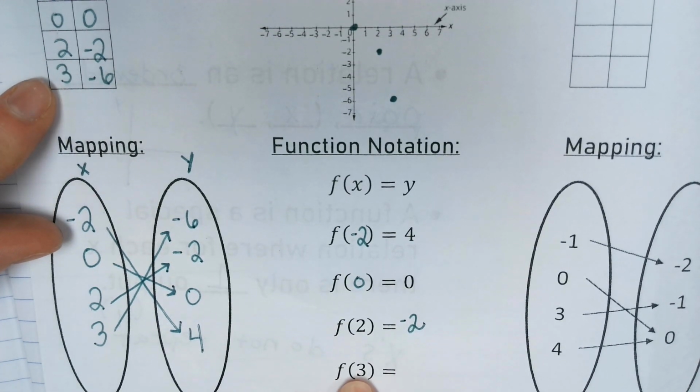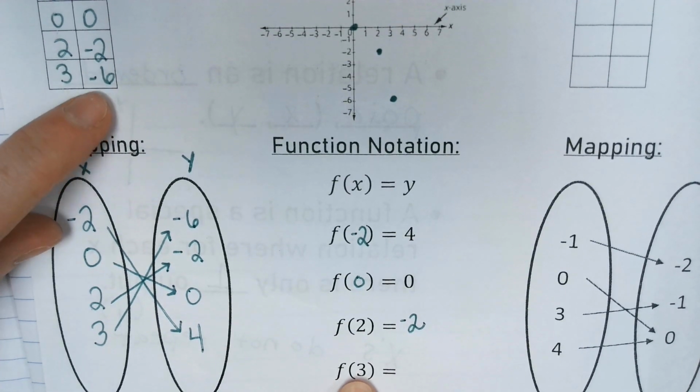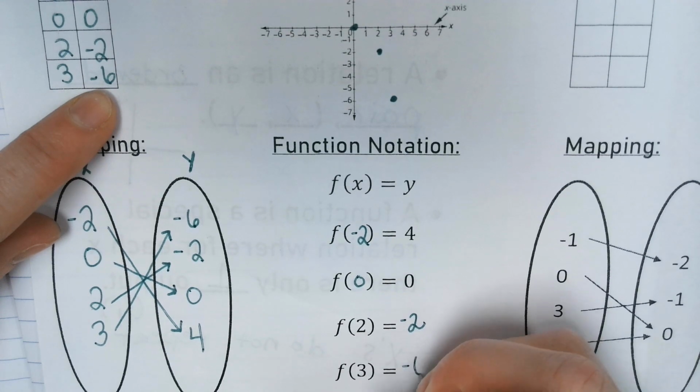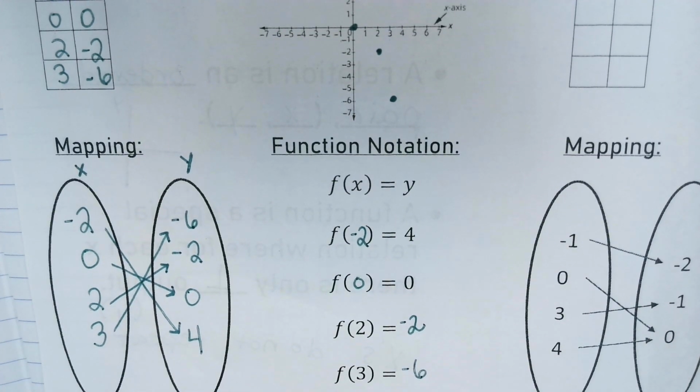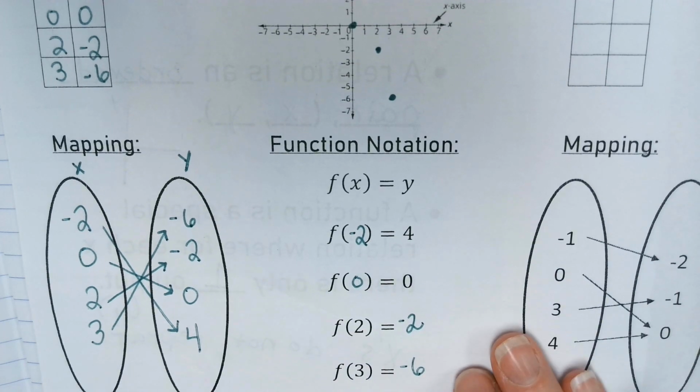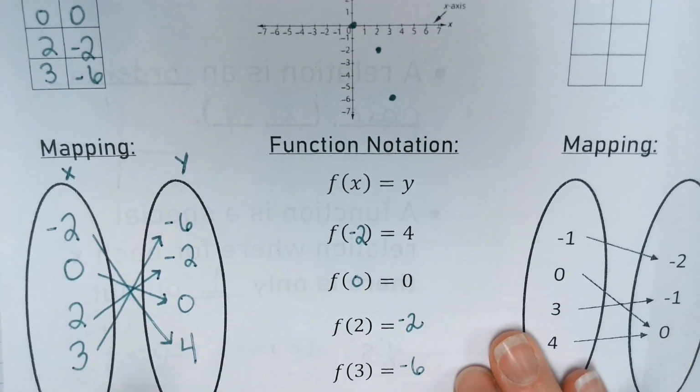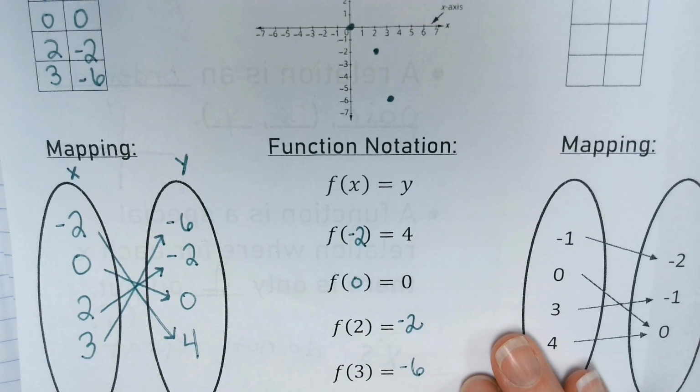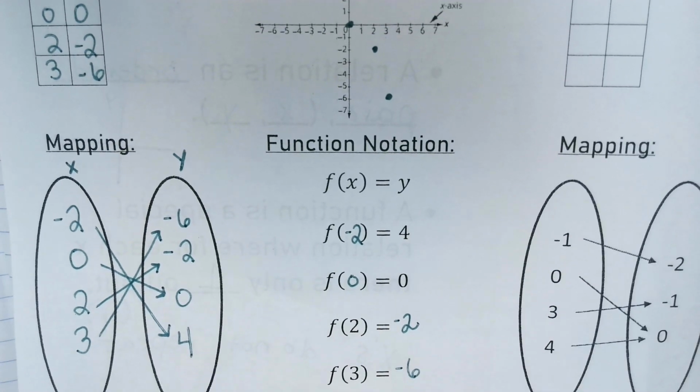And then f of 3, so when x is 3, y is -6. Okay, so these are all the different ways to represent a relation. All right, let's go to the next one.